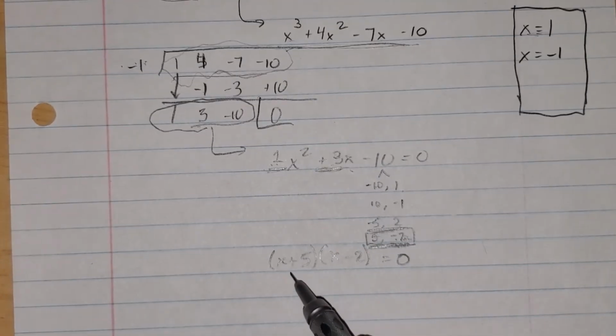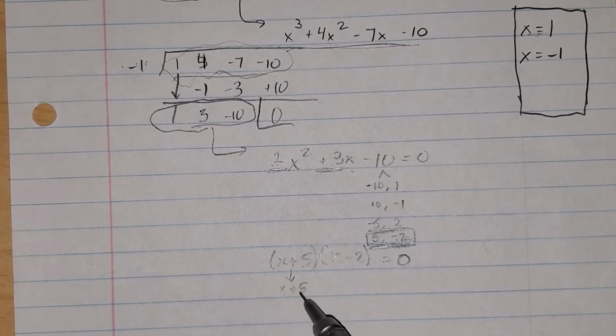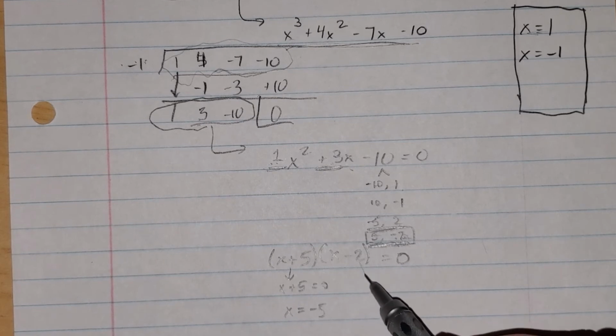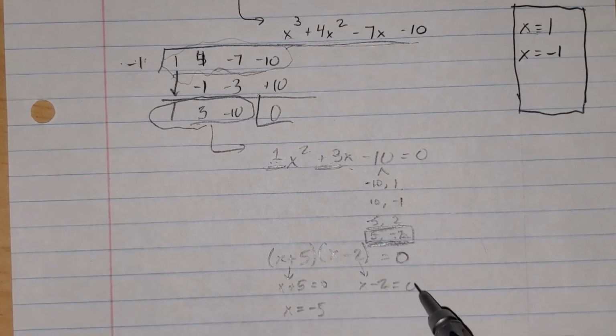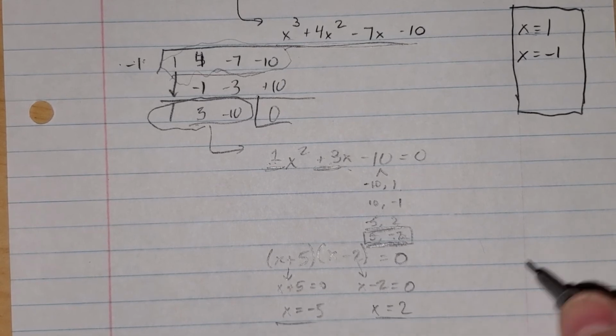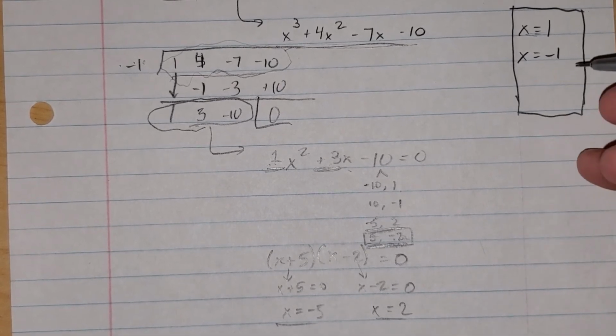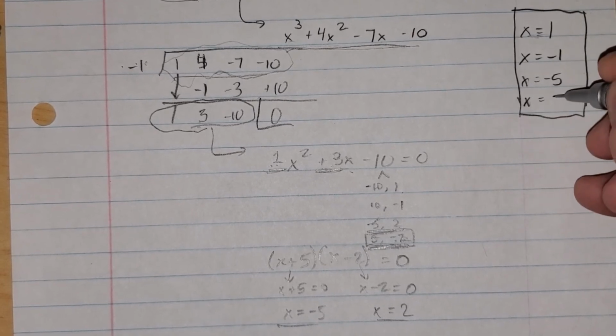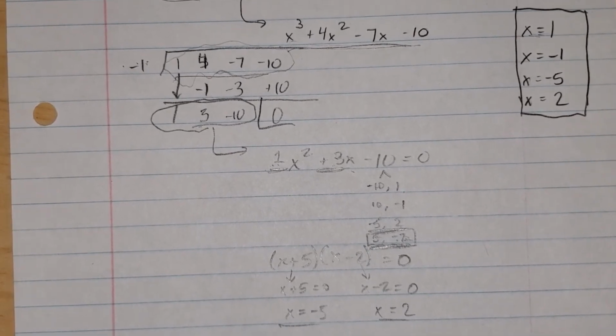And then, of course, if you've done this before, you know that x plus 5 equals 0, so you move that 5 over and you get x equals negative 5. And then here you get x minus 2 equals 0, and you move that 2 over and you get x equals 2. And you put those in your box up here with your answers. So we get x equals negative 5, and we get x equals 2. And there's our 4 answers.